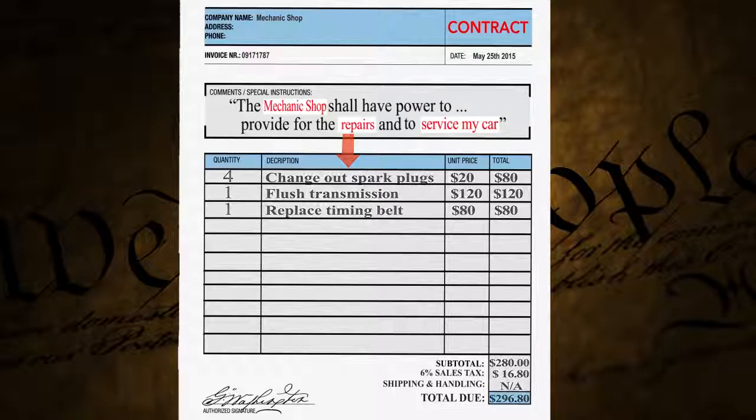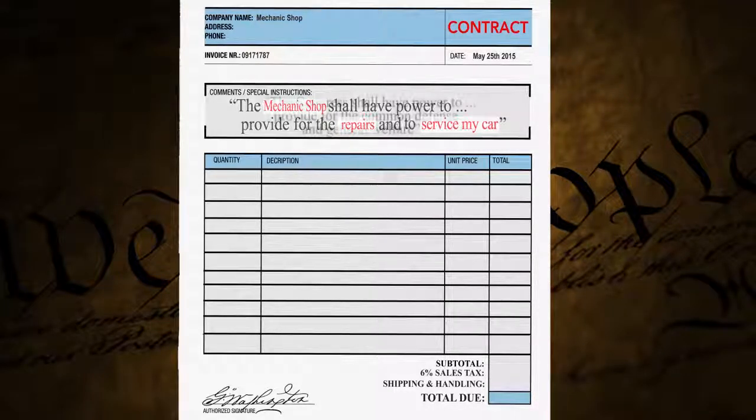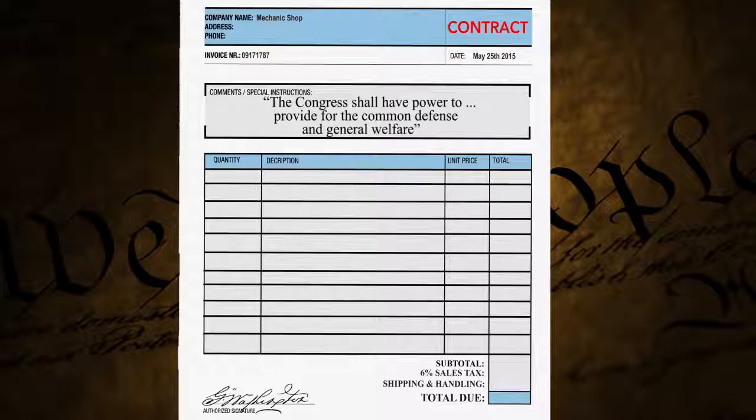It's just like the general welfare clause. The only things that Congress can do in the name of general welfare are those things that are listed for them to do. They don't get to decide, just like the mechanic shop doesn't get to decide what's general welfare. But general welfare is what's listed in the contract itself, in the Constitution. So where are those things listed? The list of all the things they can do come after Article 1, Section 8, Clause 1. So it's general welfare, and then it lists those specific things to do.